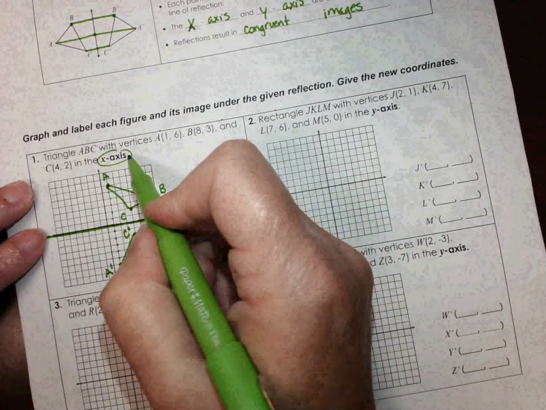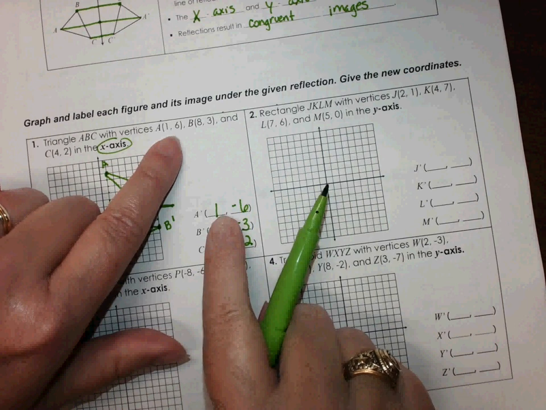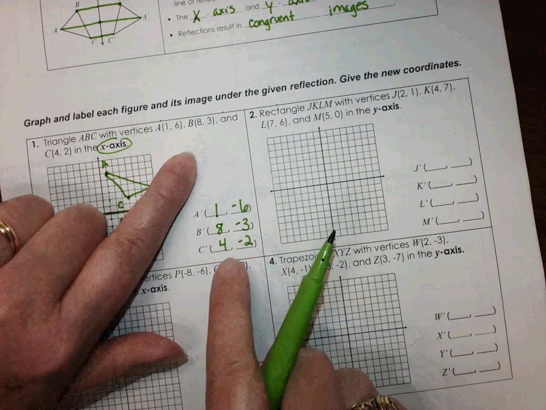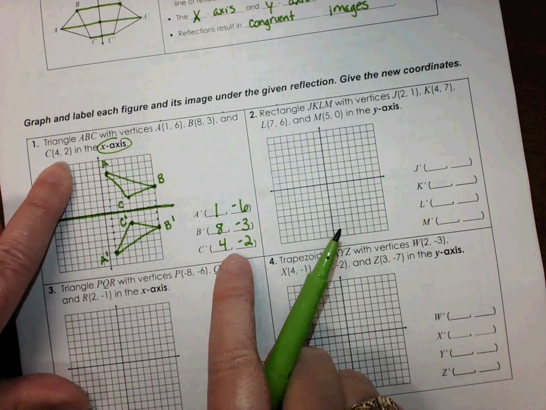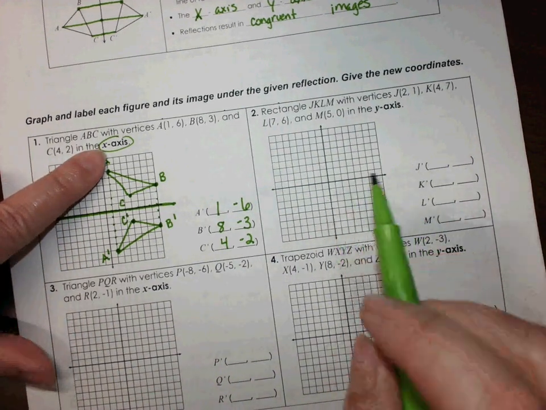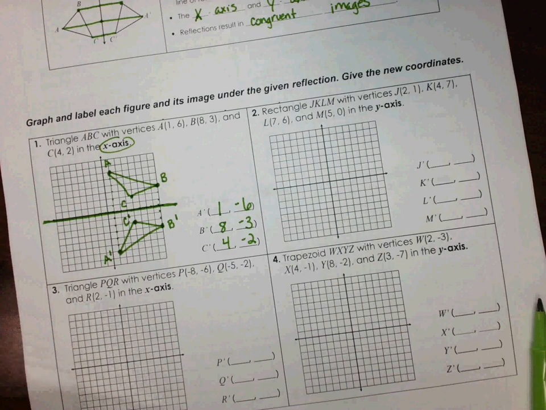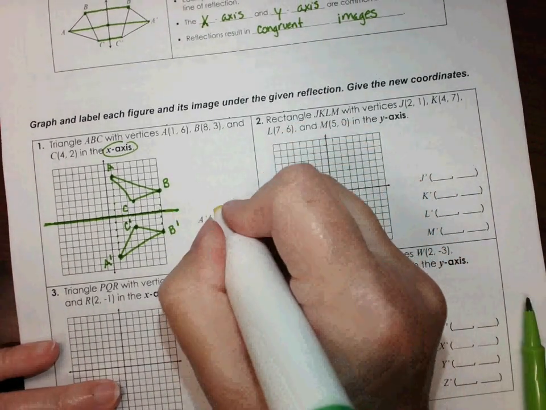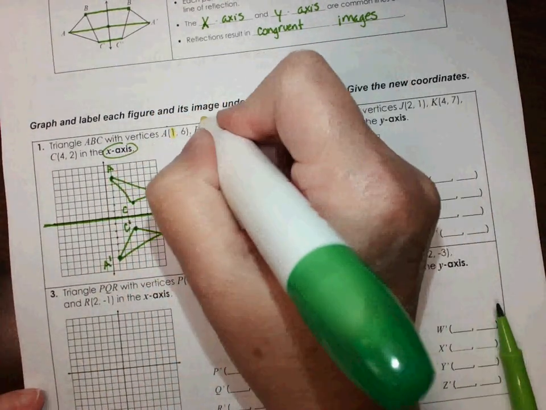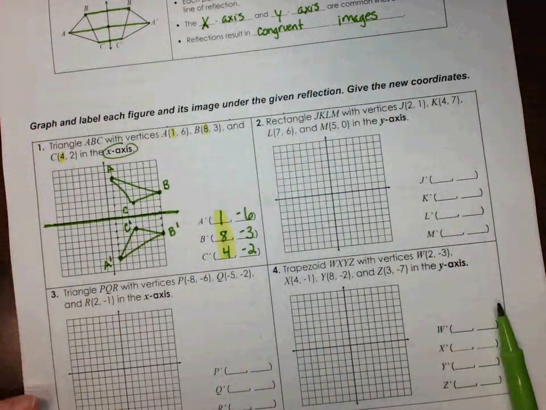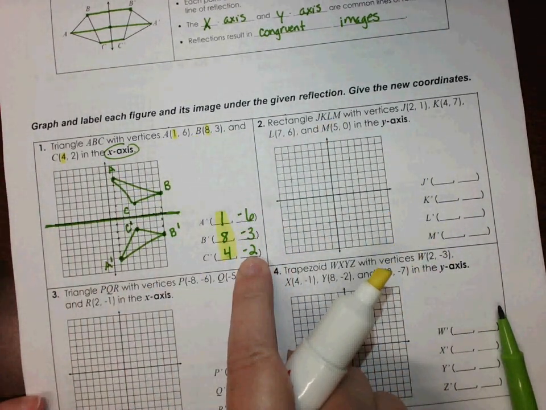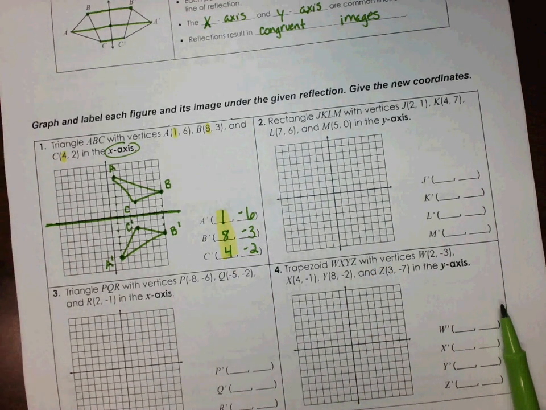Okay, so we went over the x-axis and we went from 1, 6 to 1, negative 6. We went from 8, 3 to 8, negative 3. And we went from 4, 2 to 4, negative 2. So notice that when we went over the x-axis, the x-coordinate stayed the same. See how 1, the 8, and the 4 all stayed the same, but the 6, the 3, and the 2 all changed signs. It went to negative. Okay?